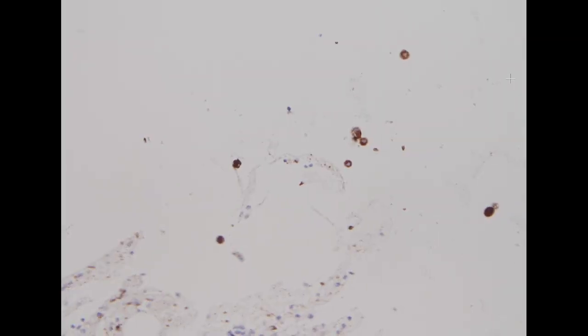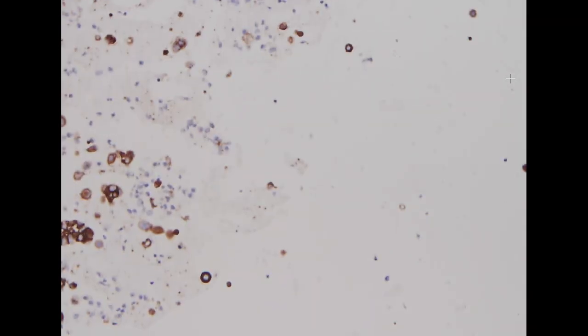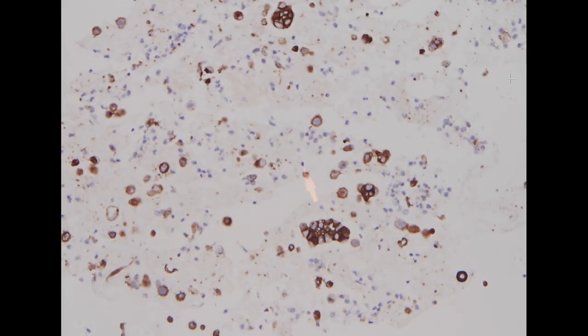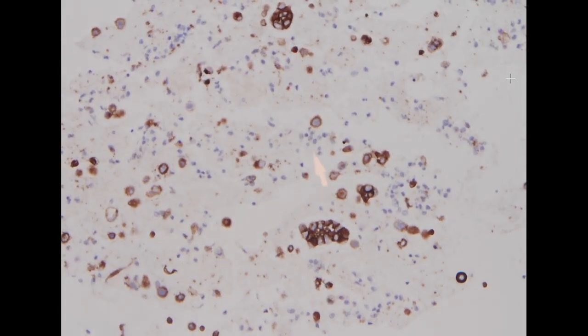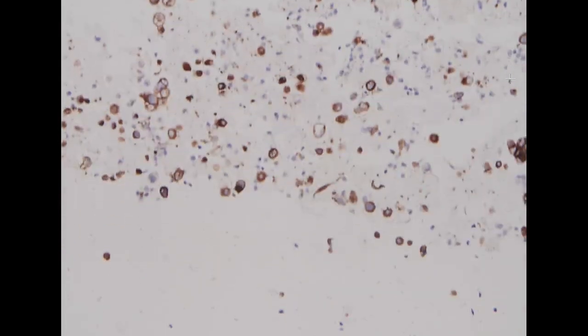So you can tell that there are more tumor cells presenting as single poorly differentiated cells than we expected. And again, the tight clusters, these are definitely adenocarcinoma. But the problem is the single cells in the background.